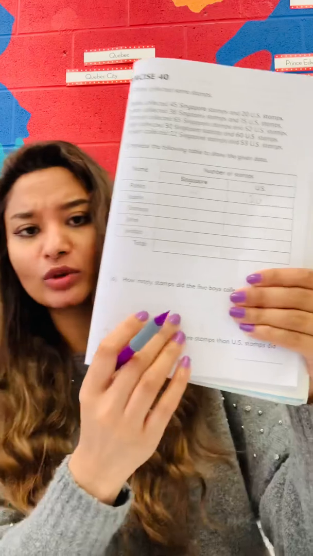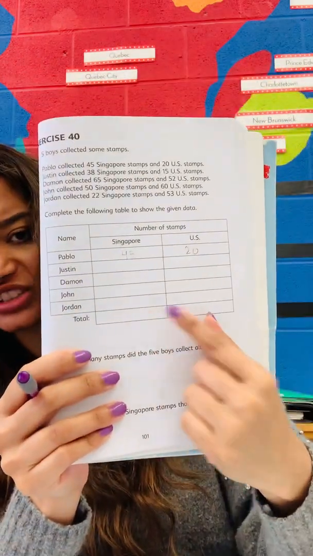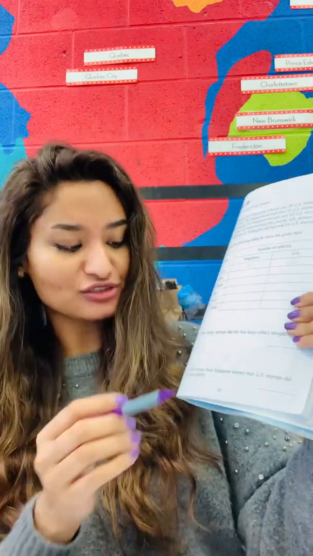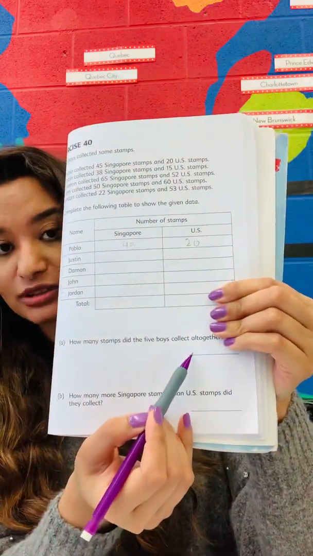So what are you going to do with the total numbers here for the Singapore and US? You're going to add it together, okay? So you're going to add both Singapore and US, and that will be your answer for this question.